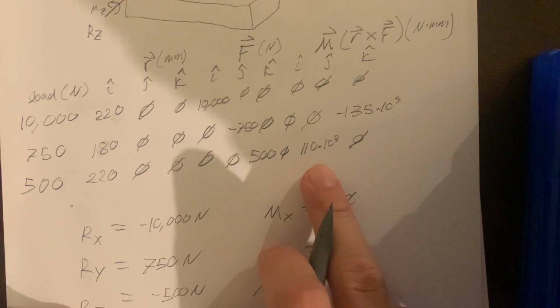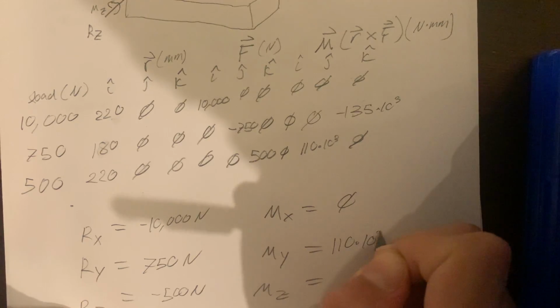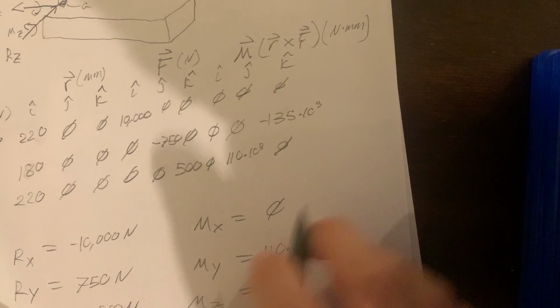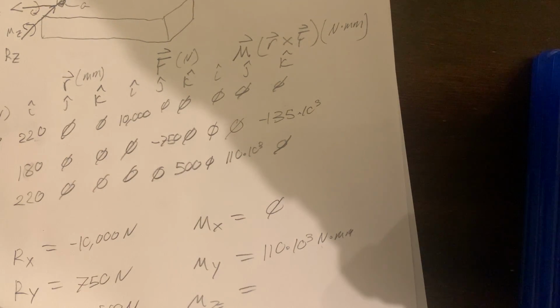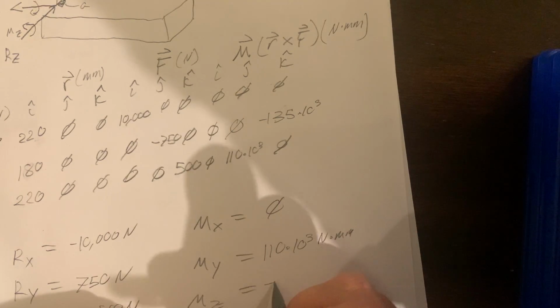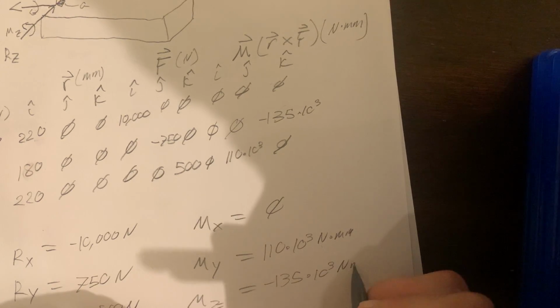M of Y, we have 110 times 10 to the third Newton millimeters. And then in the Z direction over here, we have negative 135 times 10 to the third Newton millimeters.